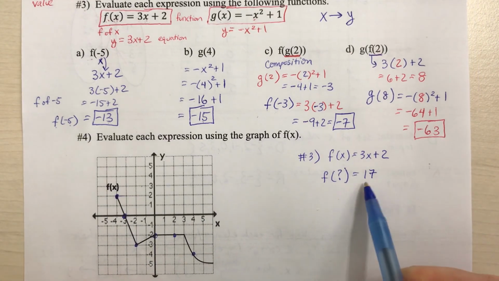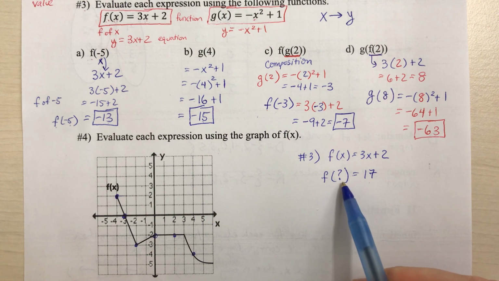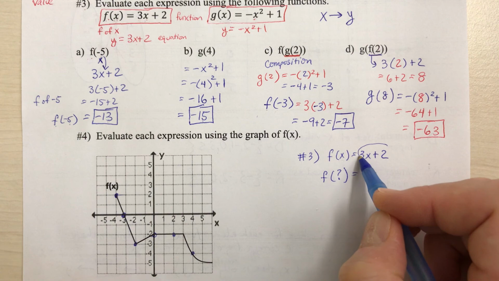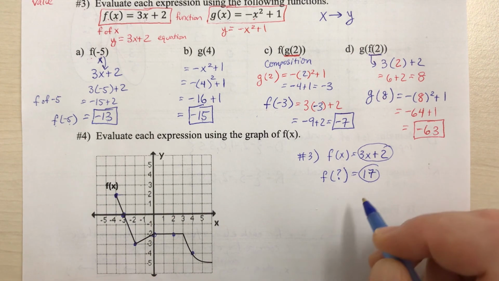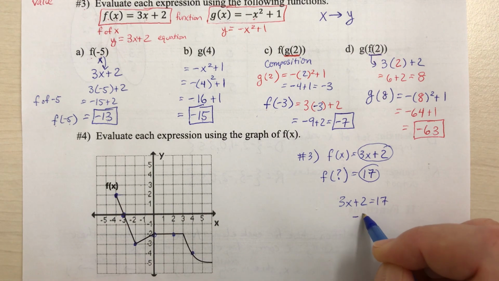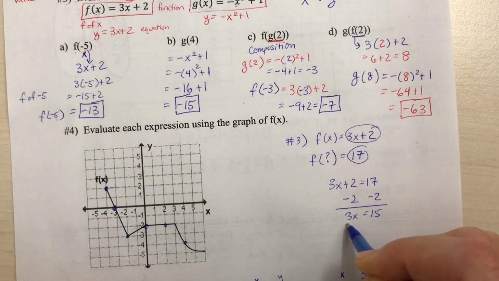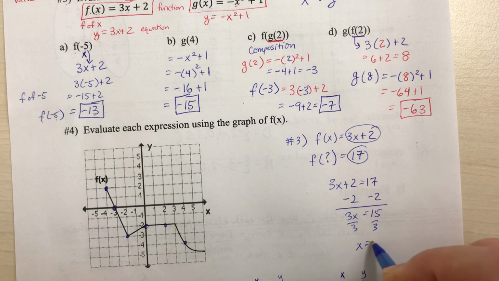Okay, so what if I told you the y value, the outcome was 17, we wanted to find the x value that gave us that? Well, the question is, when is this function equal to 17? We can set up an equation here, and then we would solve. And divide by 3, x is 5.